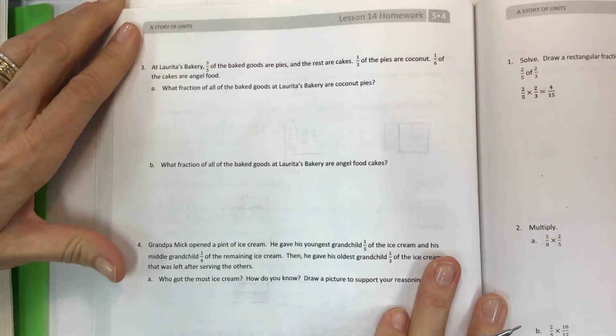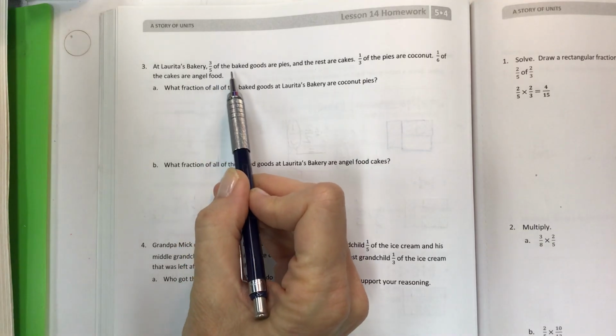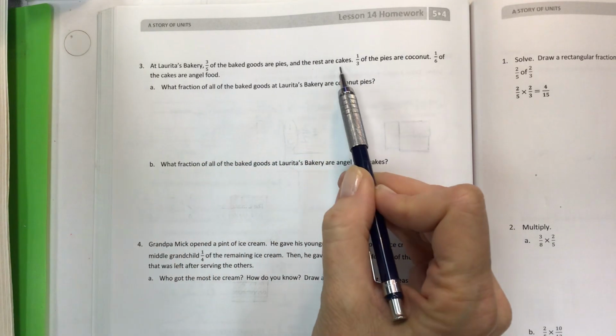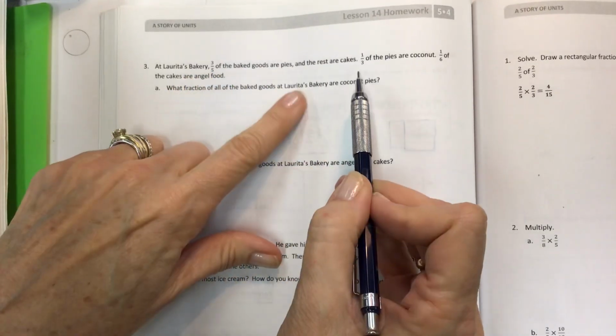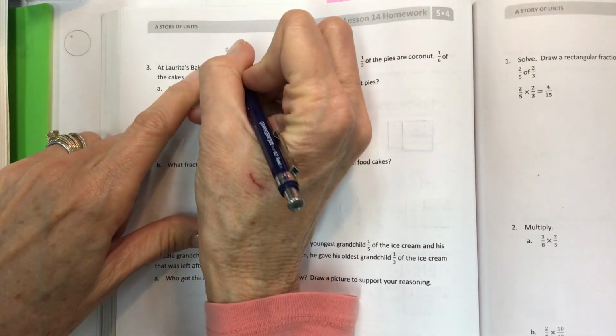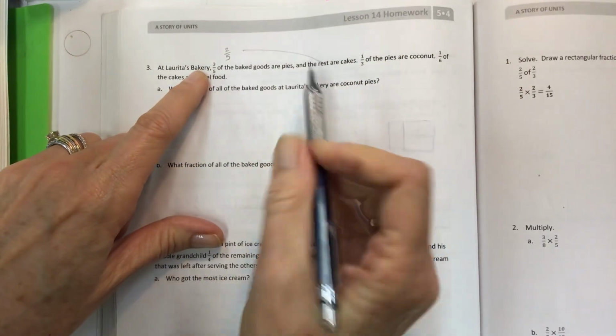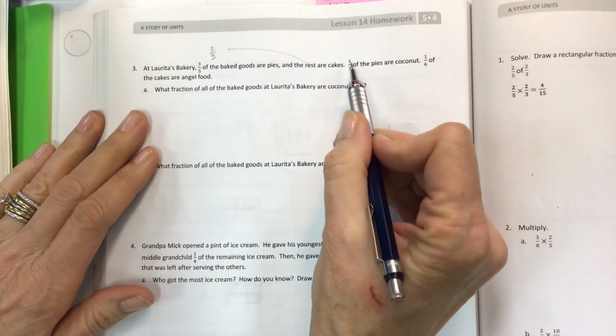Come back again. Okay, at Lorita's Bakery, 3/5 of the baked goods are pies, and the rest are cakes. So how many are cakes? If it's 2 groups, pies and cakes, and 3/5 are pies, then 2/5 are cakes. So you're building that whole, all the baked goods, okay?